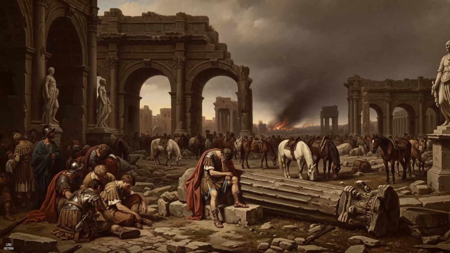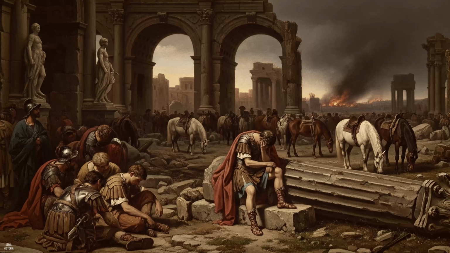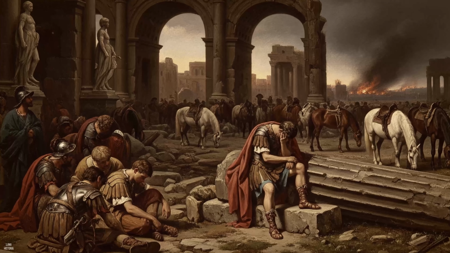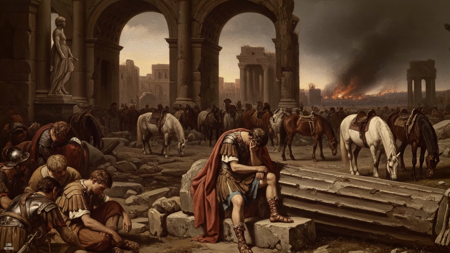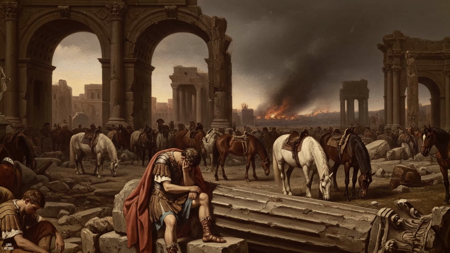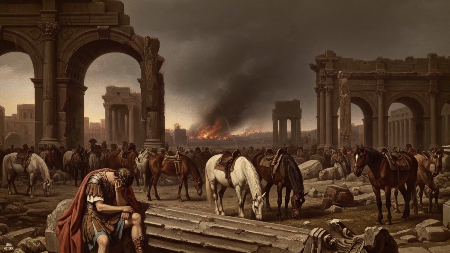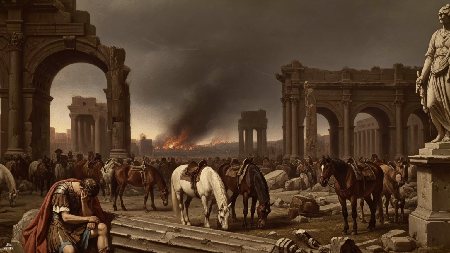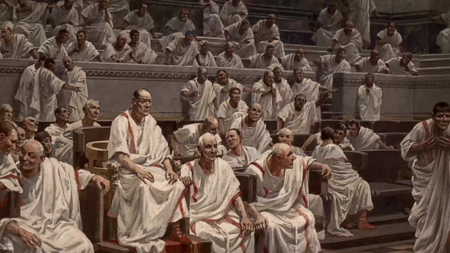After Caesar's death, Rome descended into another civil war. On one side, Mark Antony, Caesar's loyal general. On the other, Octavian, Caesar's young adopted heir. Together with Lepidus, they formed the Second Triumvirate, an alliance that quickly devolved into a hunt for their enemies. They executed thousands, including Cicero, the great orator who defended the Republic. But alliances among the powerful rarely last.